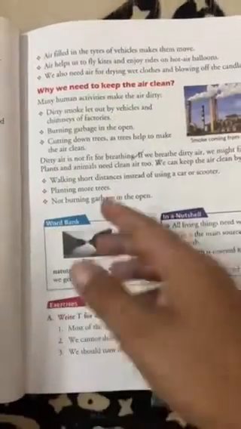Air. How can we save air? If we don't burn garbage in the open, then it should be safe. Plant more trees, and walk short distances instead of going by car or scooter. Just use your feet, or use a bicycle to move from one place to another for a short distance. And if we inhale dirty air, we might fall sick. So we have to take fresh air.